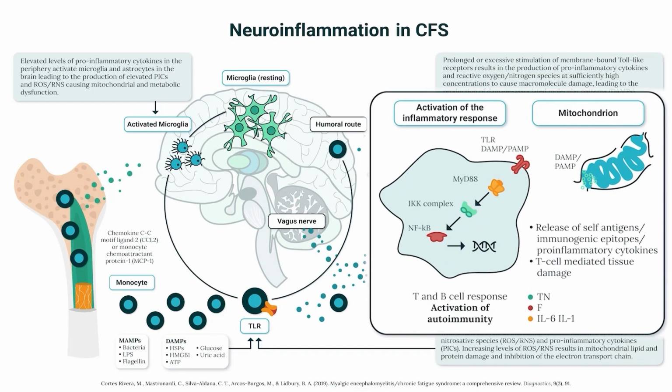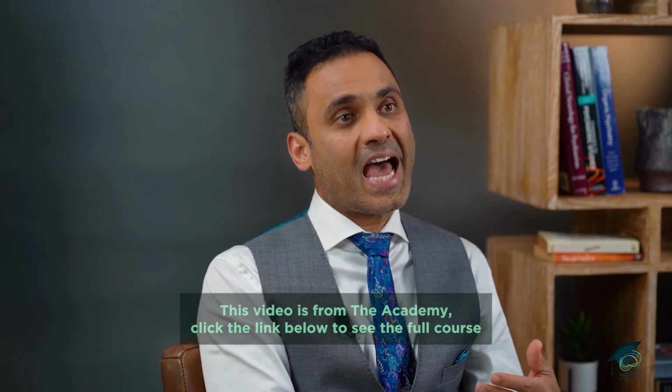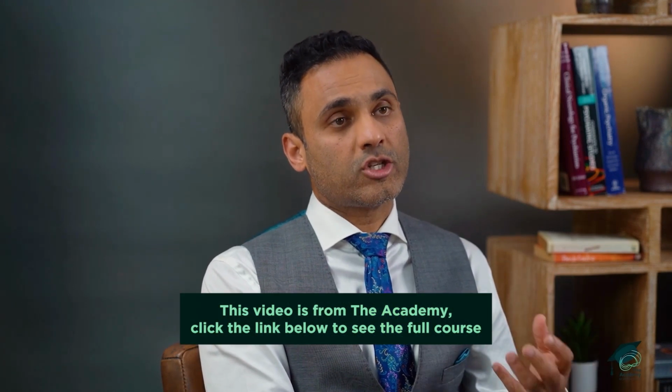Now, this cascade will often result in the release of a number of cytokines. So these are T-cell mediated release of cytokines, which of course cause tissue damage. But the T cell and the interaction with the B cell can also result in the activation of autoimmunity through the humoral pathway, which means the production of antibodies. Now, these antibodies further go ahead and result in tissue damage.